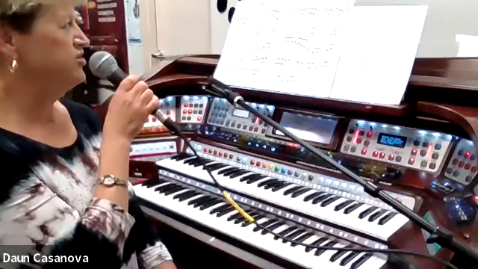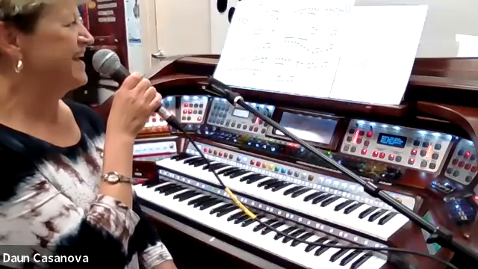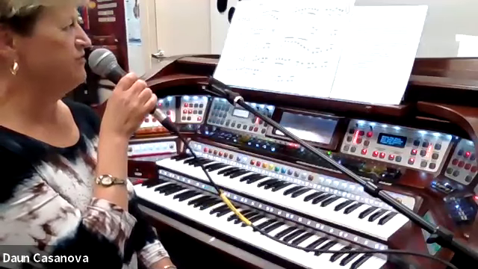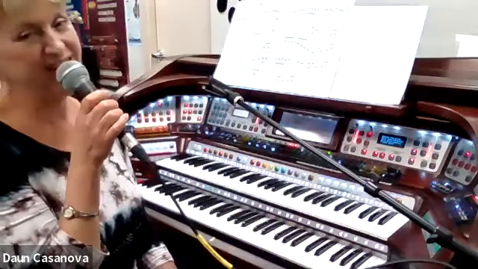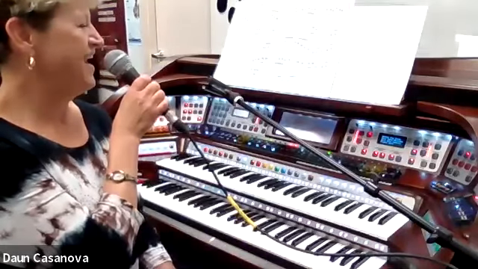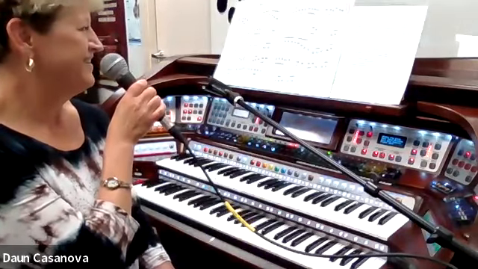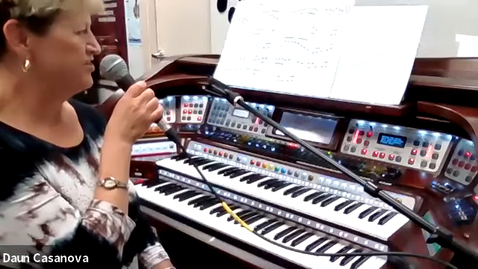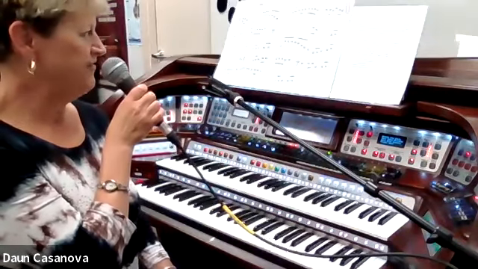Let's go to page 2. Second line, third measure, your F chord. Guess what? Make it an F major 7. E and F. Third line, second measure, B flat.